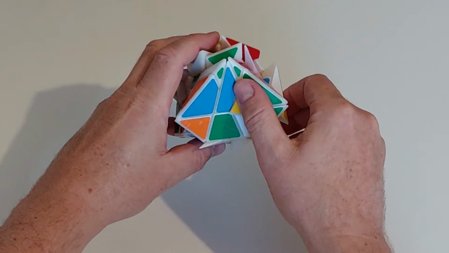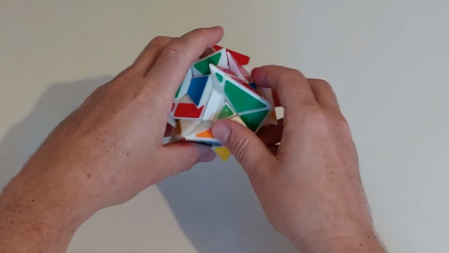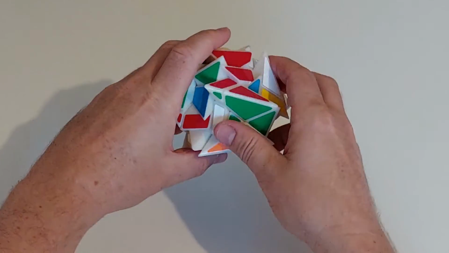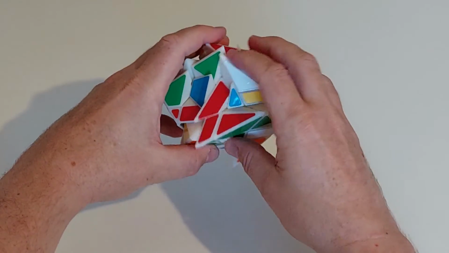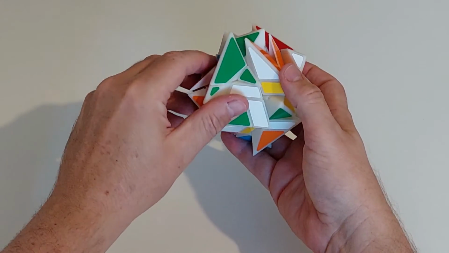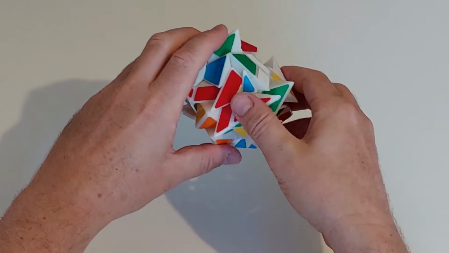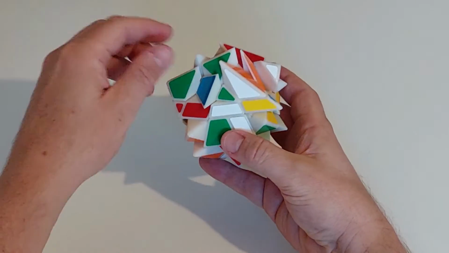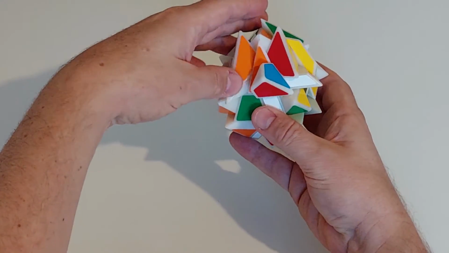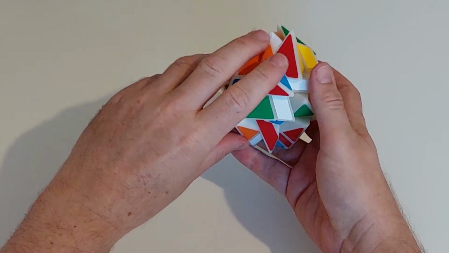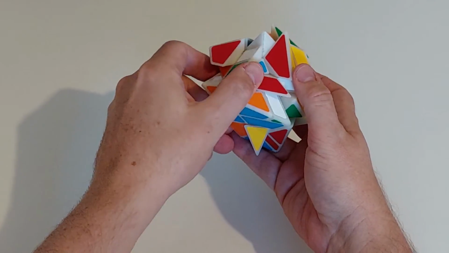So up, up, down, down. Do that twice for the first one. There we go. All right, the first one's done. Bring the next one in. Again, that's going anti-clockwise.